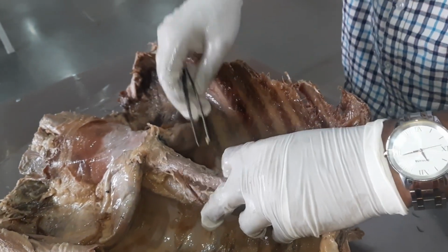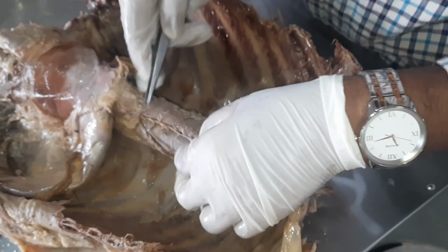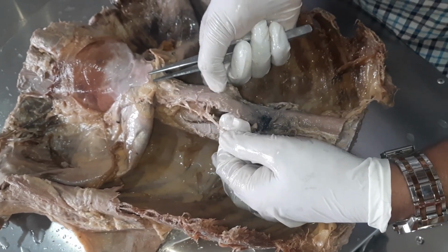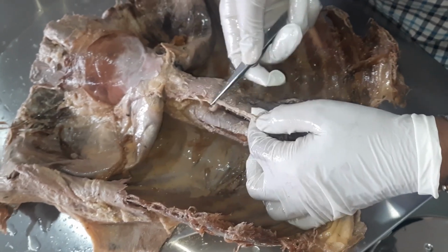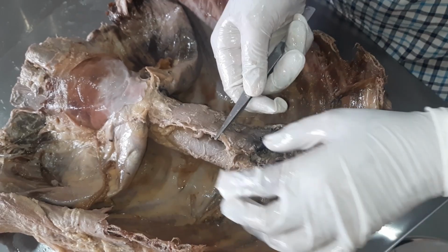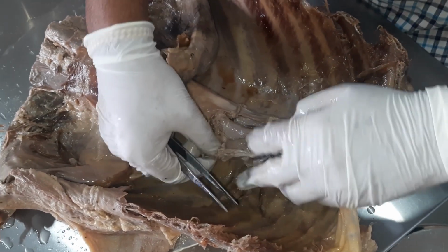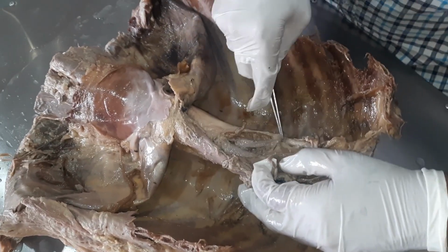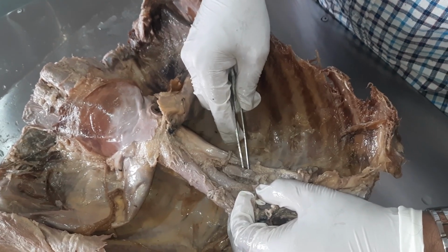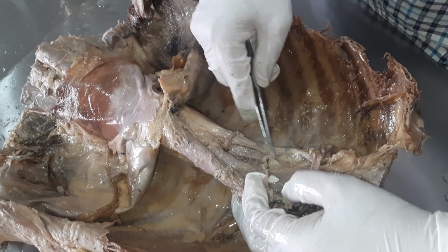Now here, some other structures also can be seen. You can see this nerve. This nerve is going along with the esophagus, that is called the vagus nerve. So vagus nerve forms esophageal plexus. Now here to the right side you can see a vein. This vein is called the azygos vein. Azygos vein will drain into superior vena cava, superiorly.